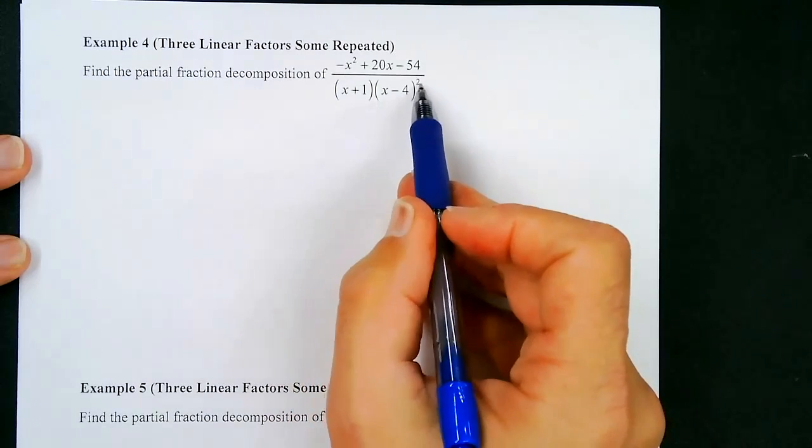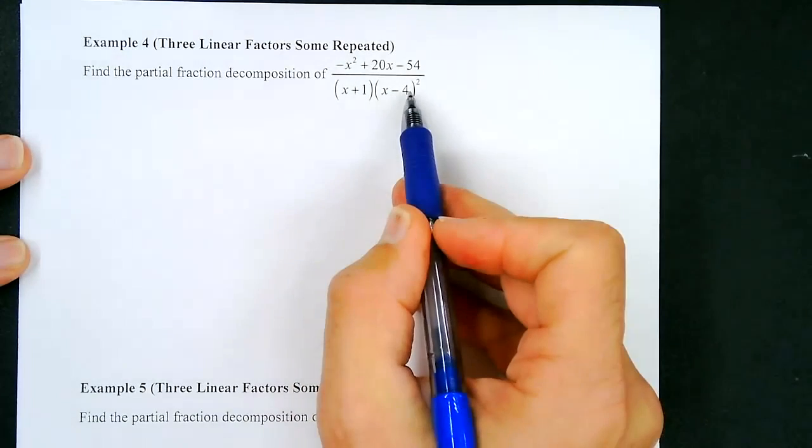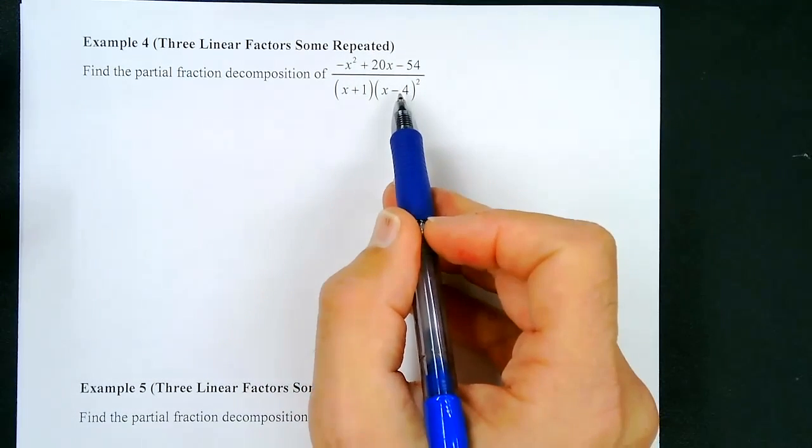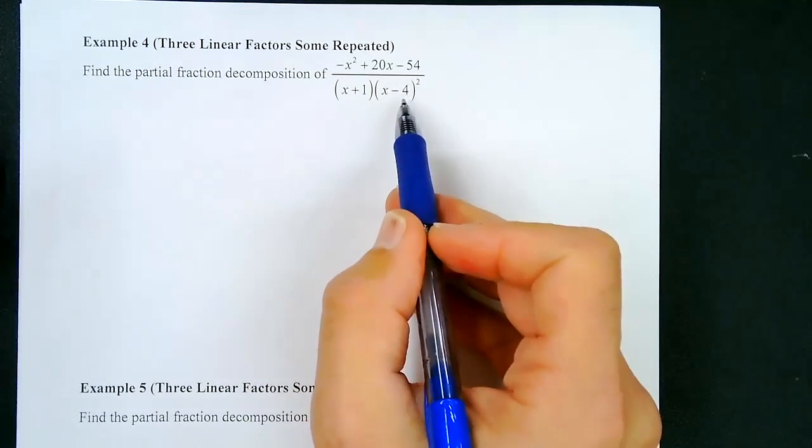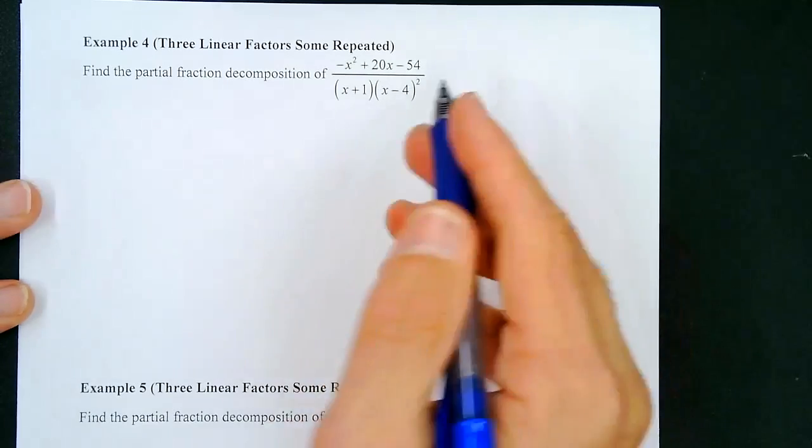So setting up this one, we have a repeated factor here, right? So what we're going to need to have is a fraction with just one of them and a fraction also with 2 of them, okay?